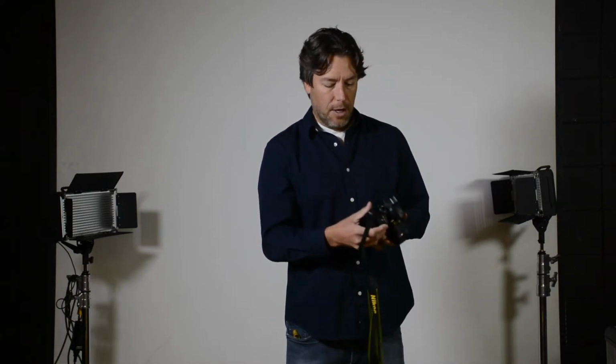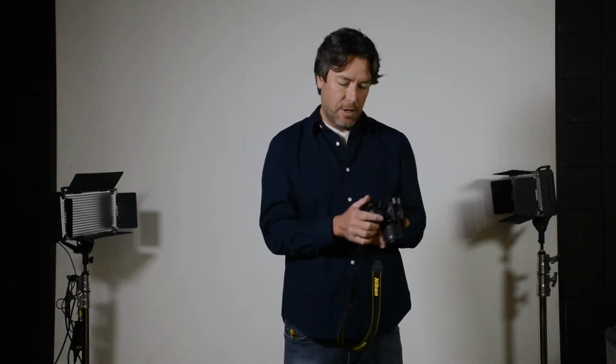When you turn the camera on, there'll be a little battery indicator light on the back. You can see, okay, I got a full battery. Even if you've got 2 bars, the battery will probably last the period that you're going to be filming. If it's only got 1 bar, I would swap it out with one that is charged.